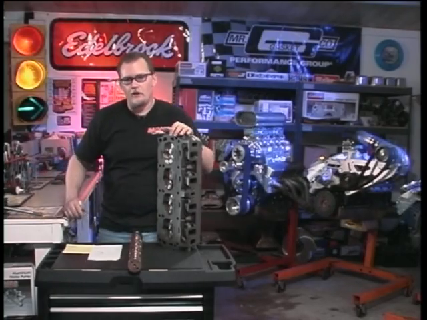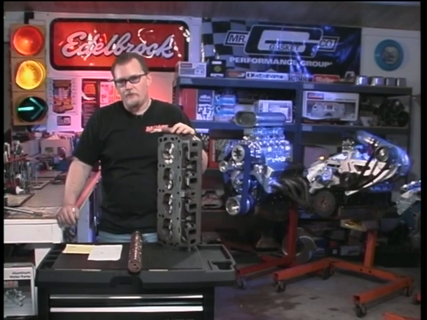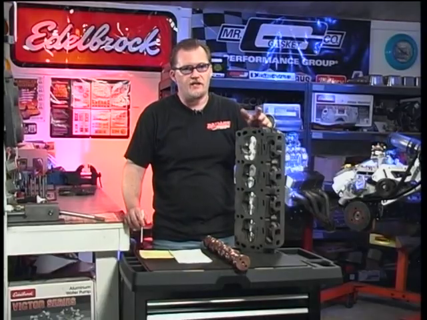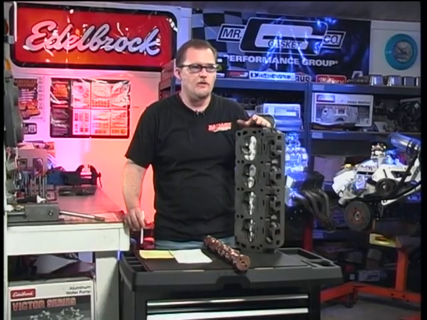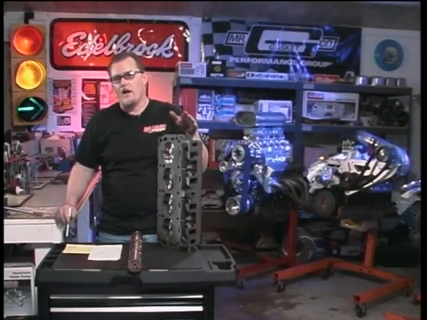All right, the next thing we're going to learn about on the cam card is duration and what duration means. There's different types of duration. There's advertised duration and there's duration at 50 thousandths. And the reason there are a couple of different types of duration measurements is because different cam companies measure it at different areas. Some measure it at 6 thousandths, some measure it at 15, some measure it at 20. That's why there's a 50 thousandths given measurement and then also an advertised duration.